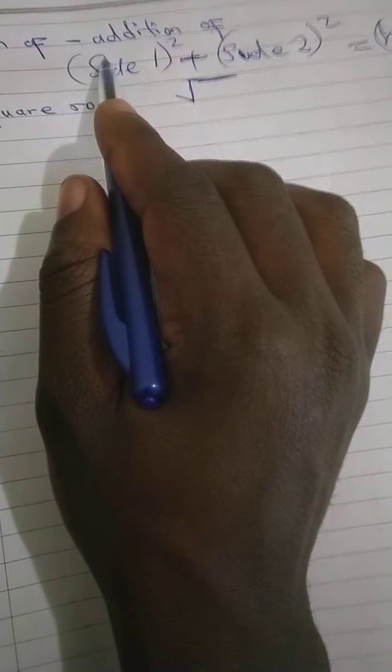So now what is a sum of? Sum of means addition of. So you add everything together in order to get the sum of something. So because of the Theorem of Pythagoras, we say that side 1 squared plus side 2 squared, all this must be equal to the hypotenuse squared, right? So this is according to the definition.